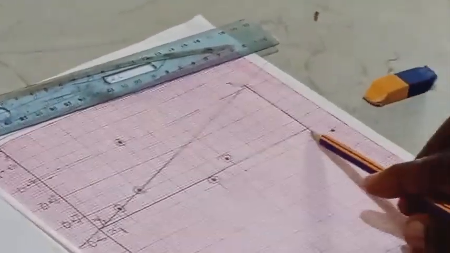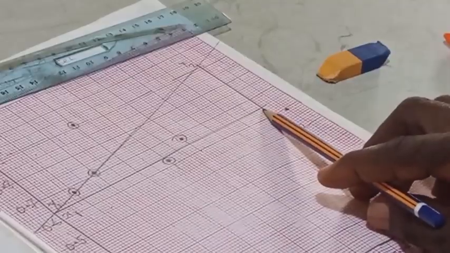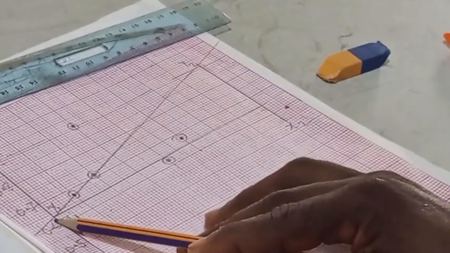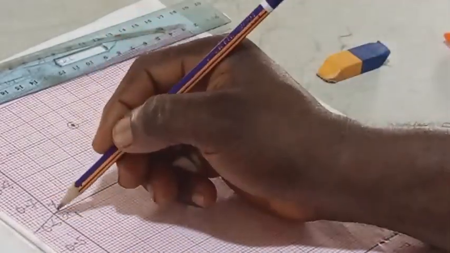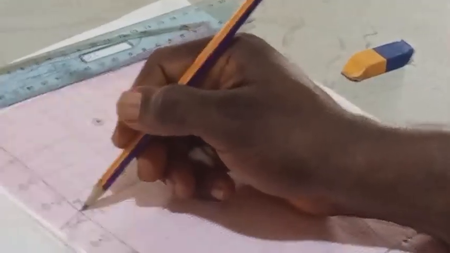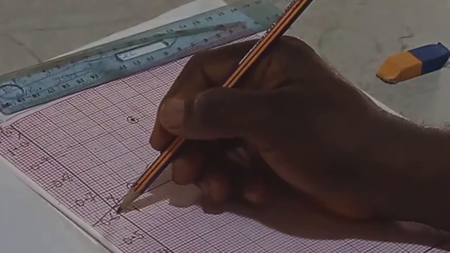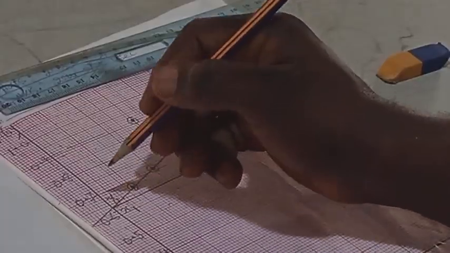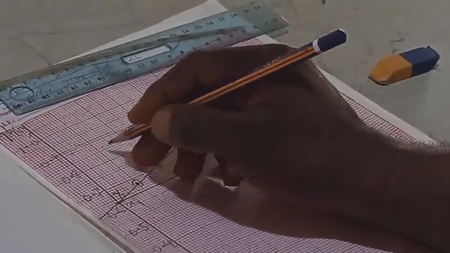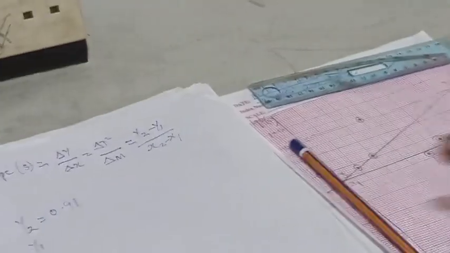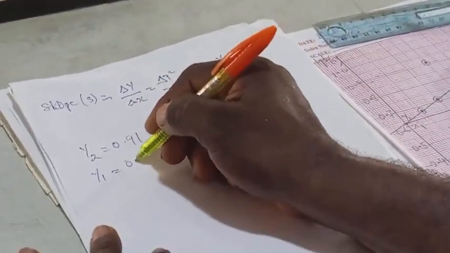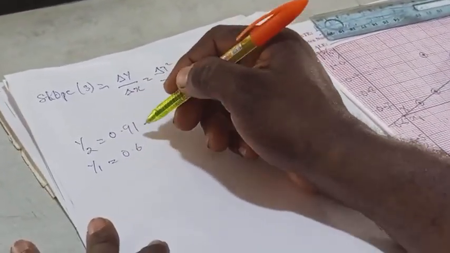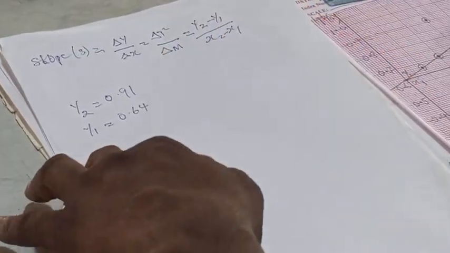So y1 again is where the remaining side of the triangle touches the vertical axis, and it's already on a thick line. So my y1 is 0.64.